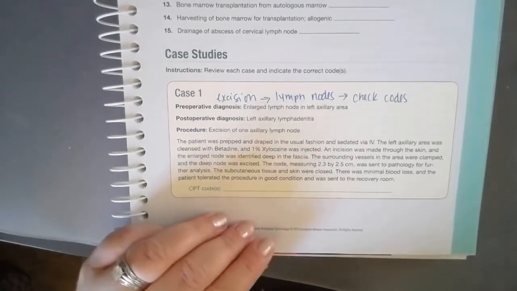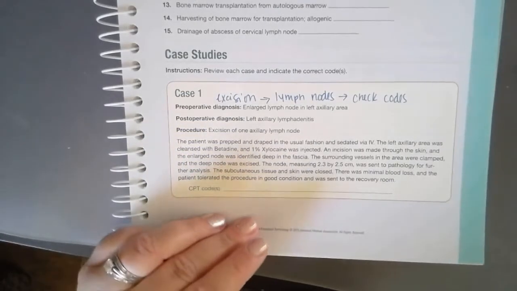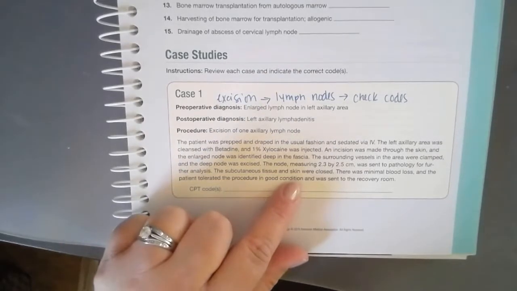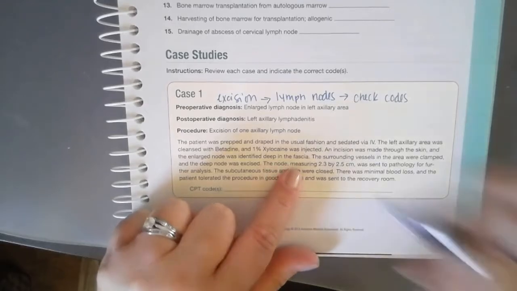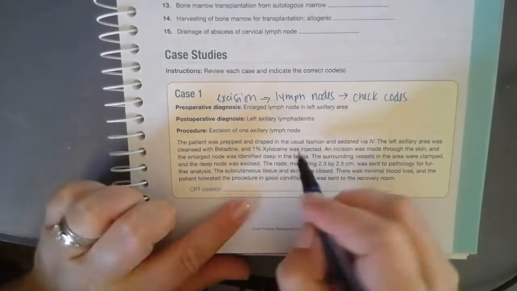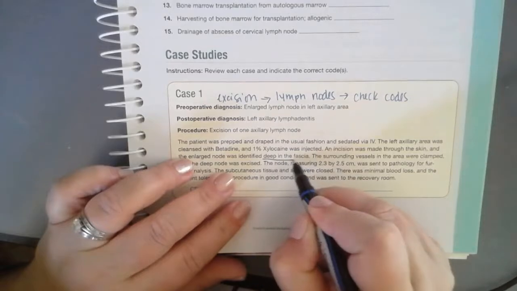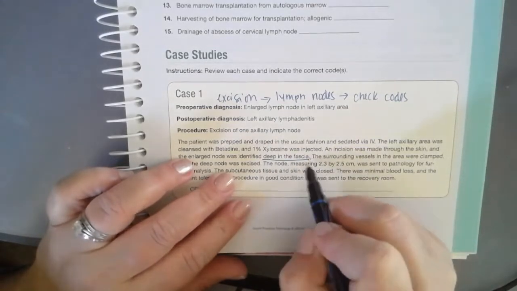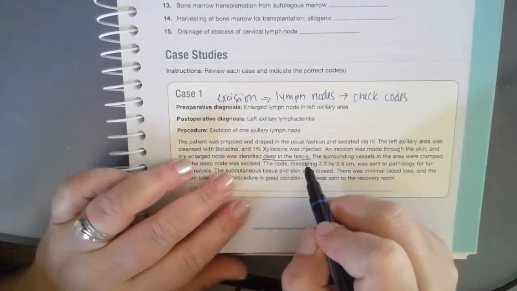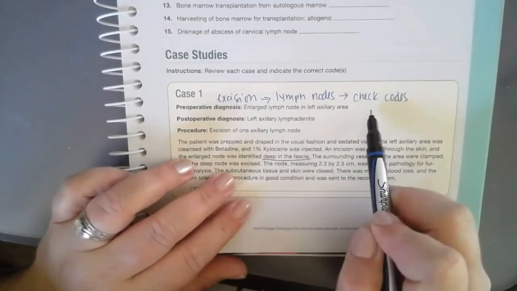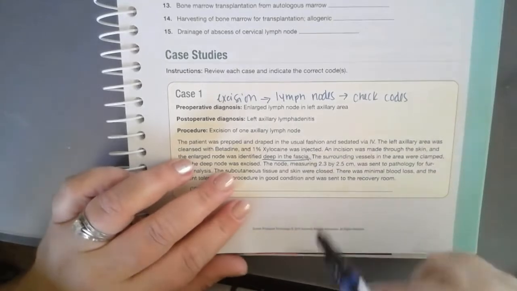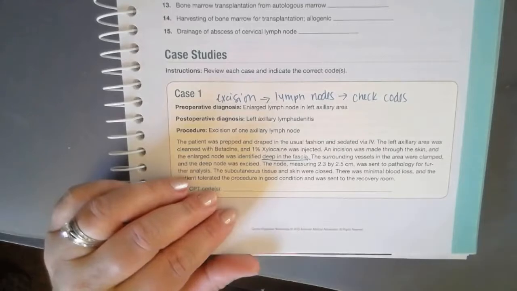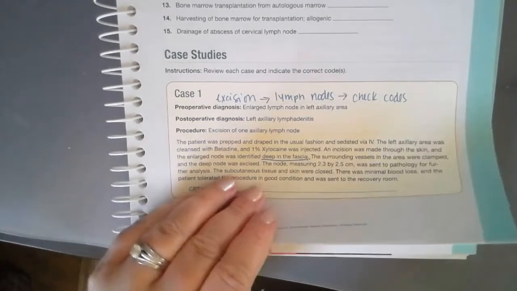Okay, so let me pause and flip the book. I'm going to tell you before I do, I went to flip it and looked in here. This may change your code. This deepen the fascia may change your code selection. So the process to look it up will still be the same, but you want to check because that fascia there may cause it to be a more specific code. All right, let me flip real quick.